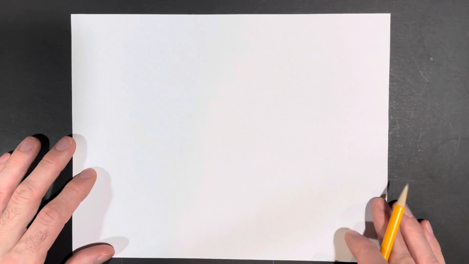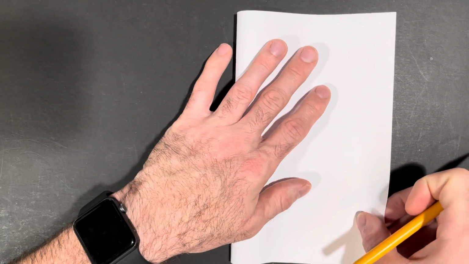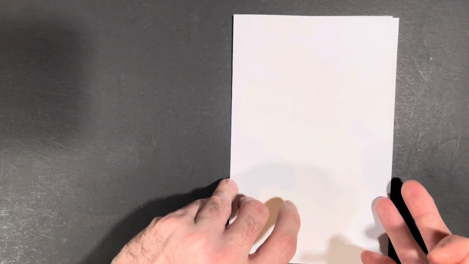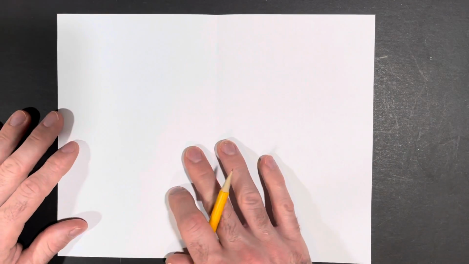All right, so using ways to create space, let's look at some ways that common mistakes are made and some of the proper ways to do things. So I'm going to fold my paper in half just to demonstrate on one side how not to do things, or how little kids would do things. On the other side, the proper way to do things.